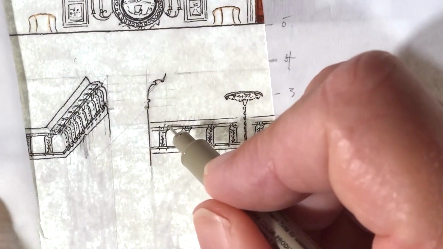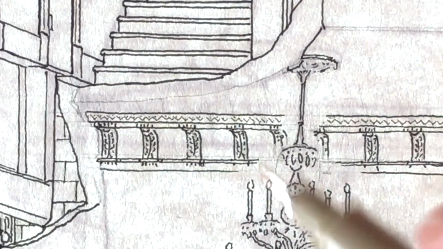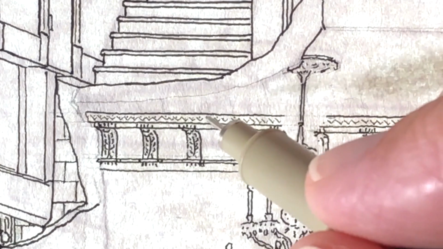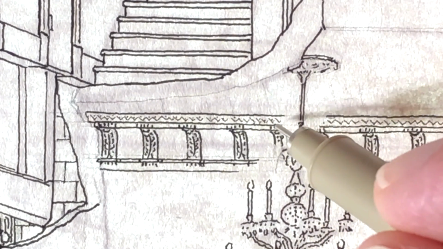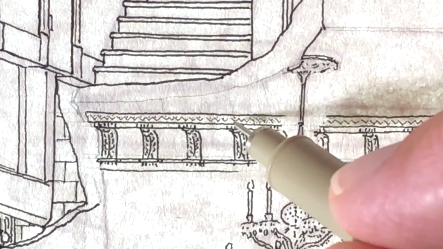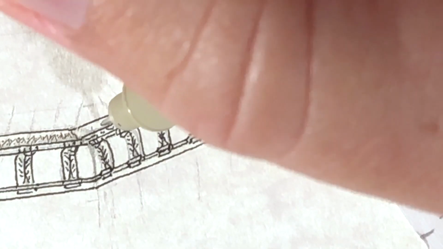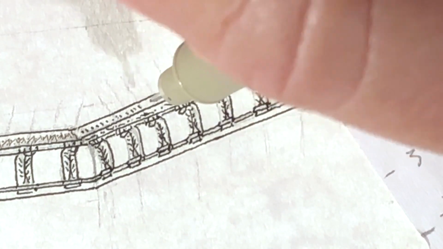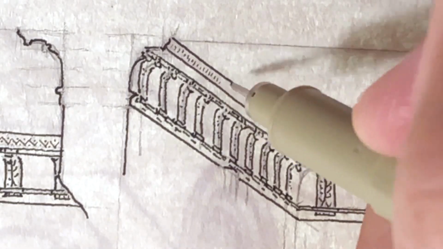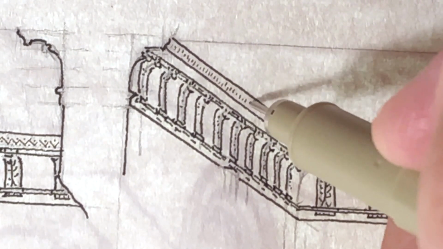The final element of the crown molding is this zigzag pattern at the top. It's very difficult to put something like this in, so I get my most fine line pen. I also have to come up with a different pattern for the zigzags that are in shadow and the zigzags that are in highlights. So this is going to become important when we do the coloring.